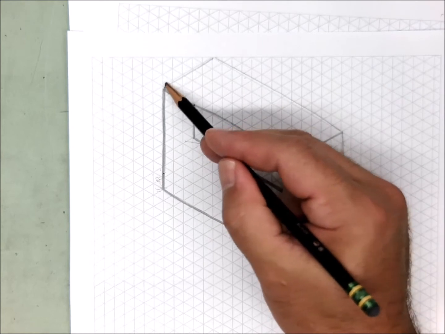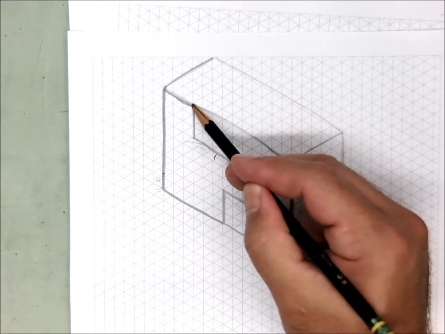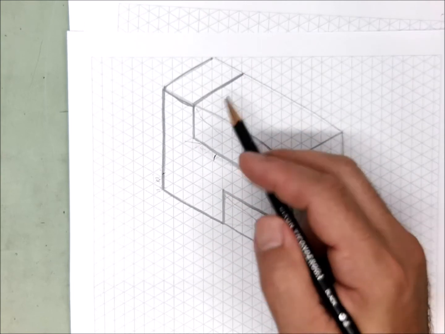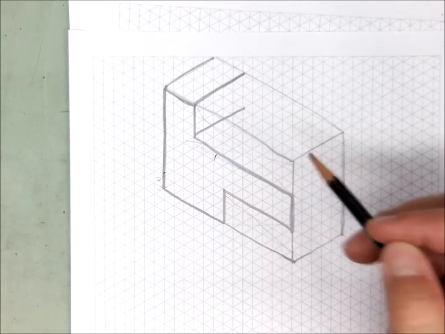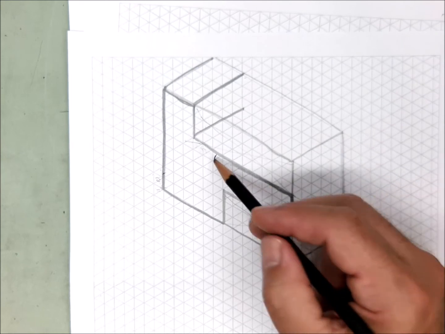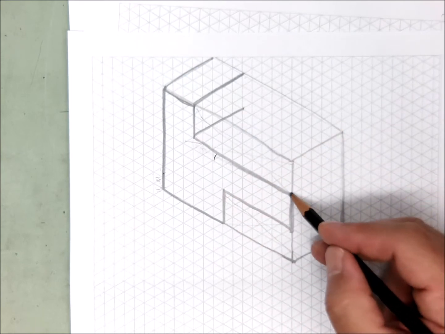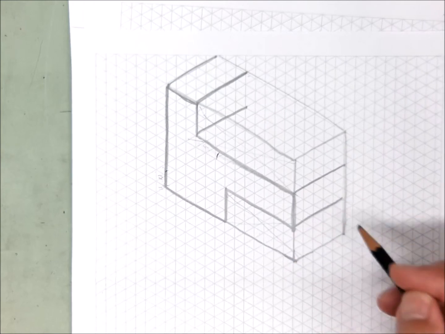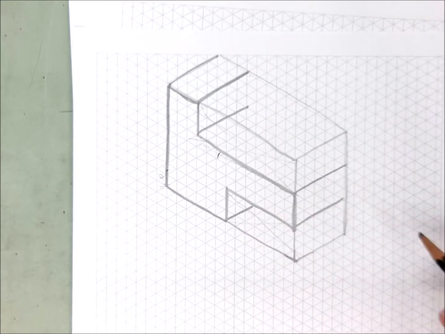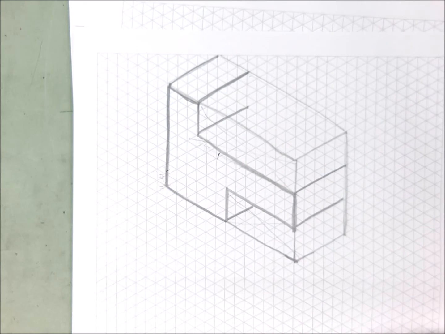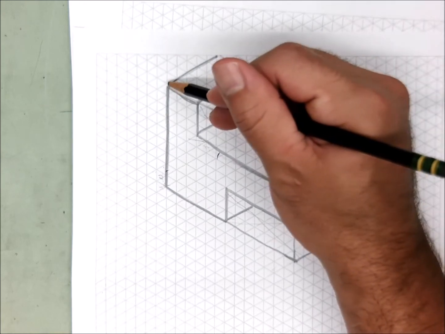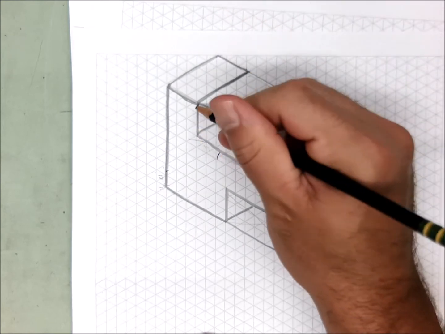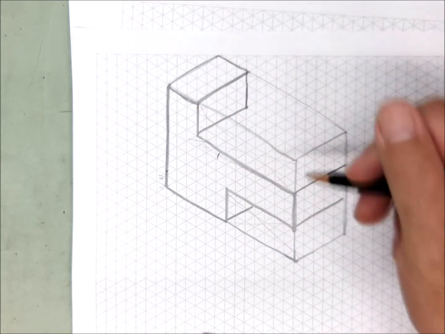See, the adjacent corner here goes up to the right, so the corner here will go up to the right. The corner here goes up to the right, so the corner below it should go up to the right, the same amount. The corner here goes up to the right, so the corner here should go up to the right. And so on, right? And then what? Well, this corner goes down to the right, so the corner behind it should go down to the right. This corner is vertical, and this corner should be vertical.